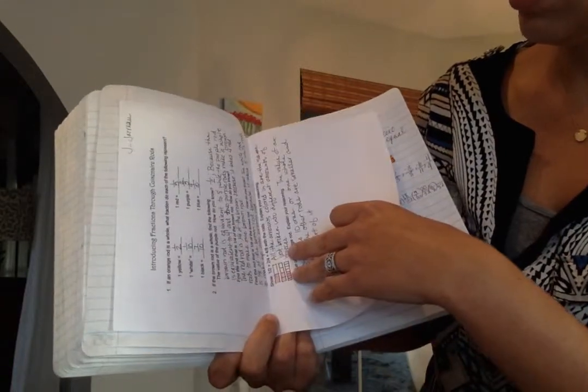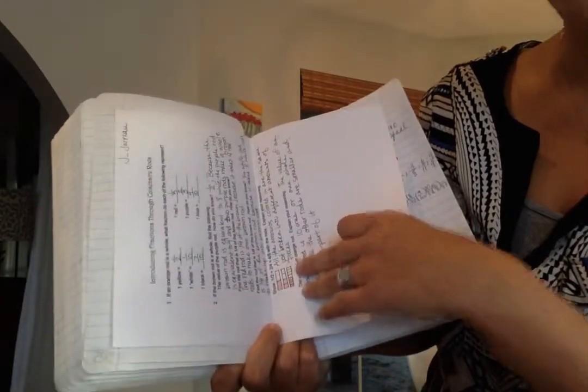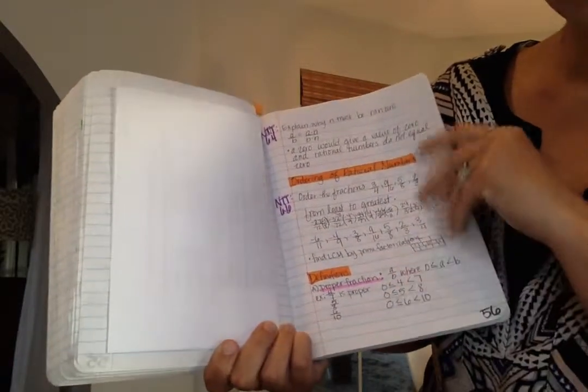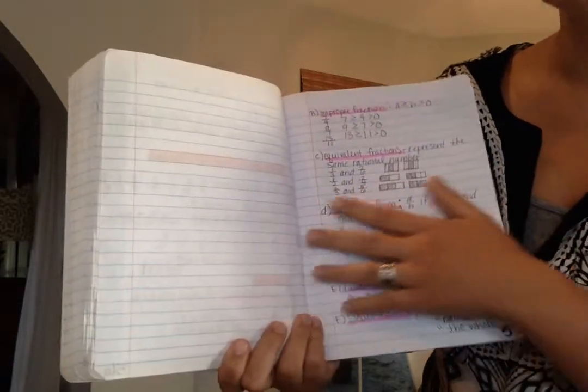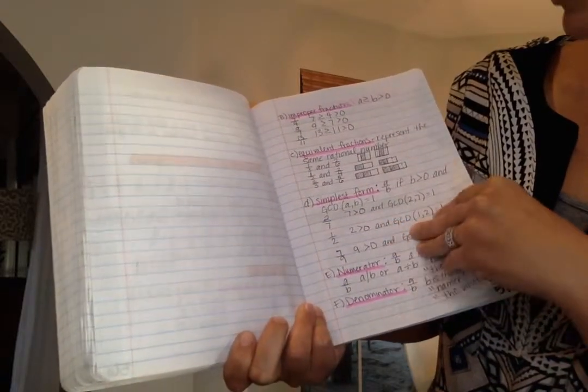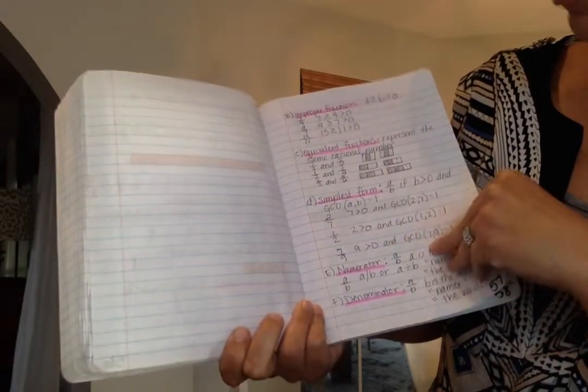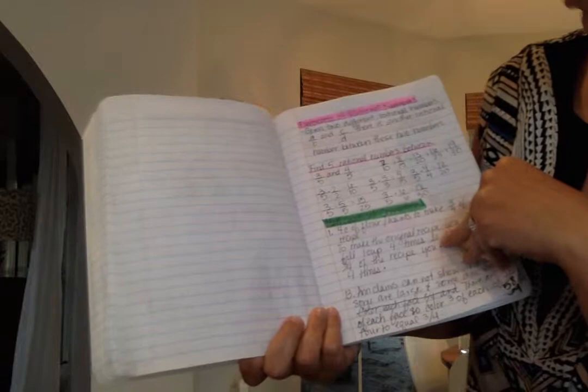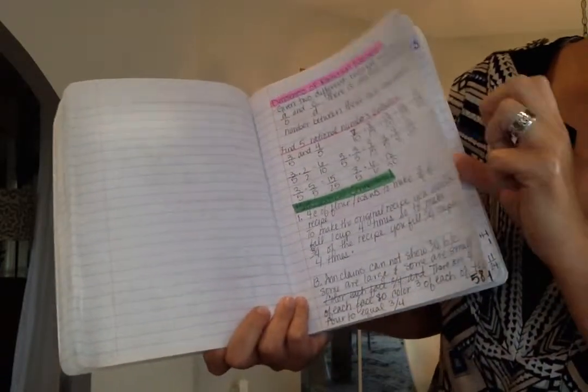Definitions. Cuisenaire rods, the fraction activity. Improper fractions, equivalent fractions, simplest form, numerator, denominator. The denseness of rational numbers and the mathematical connections.